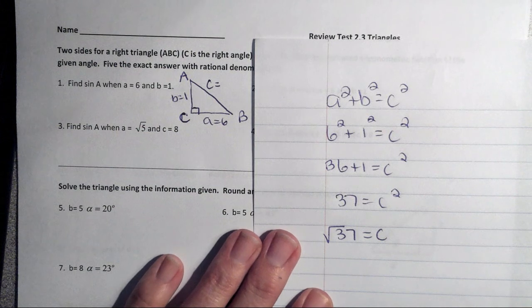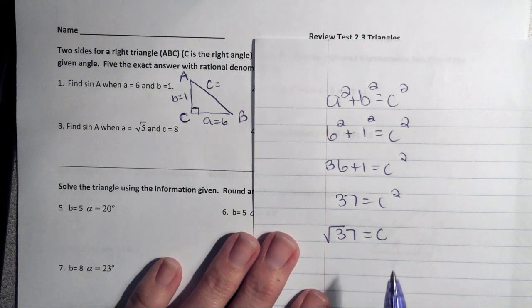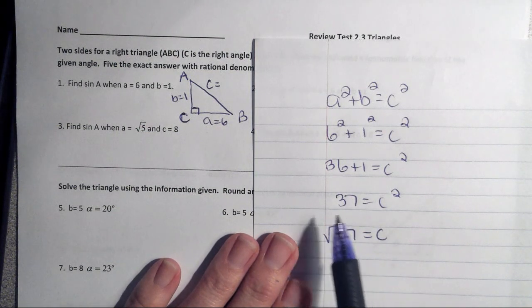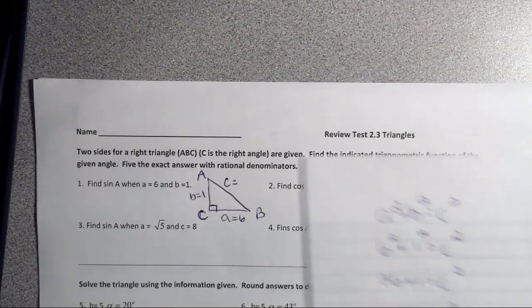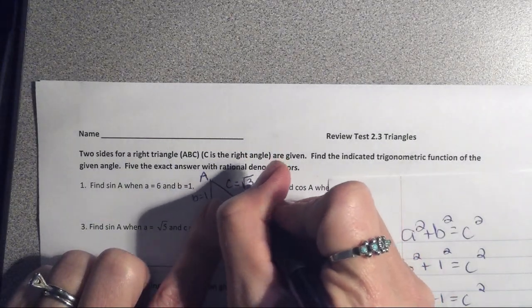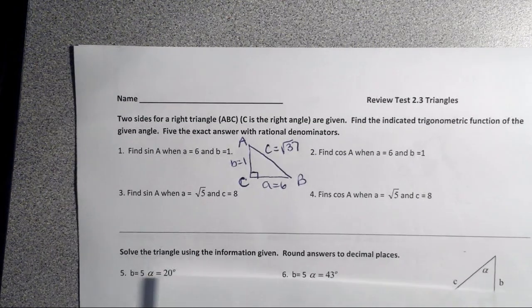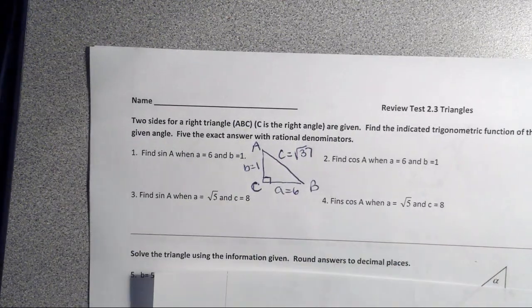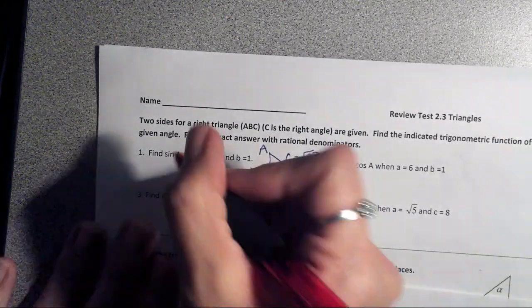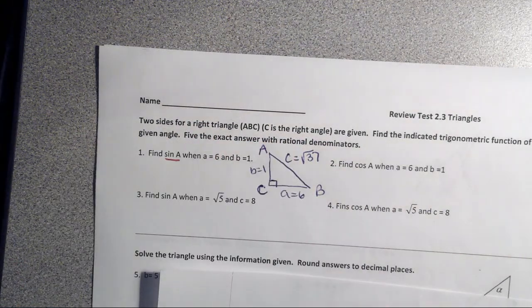You're going to leave it just like that because they told me that they wanted exact answers, and the square root of 37 is not a whole number. So over here where it says side C, I'm going to write square root of 37. Okay, once you have your right triangle filled out, now we can go answer the question. Number 1 wanted to know sine of A.